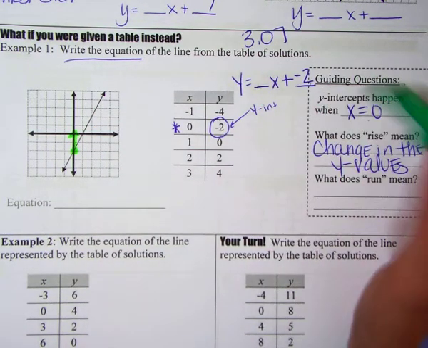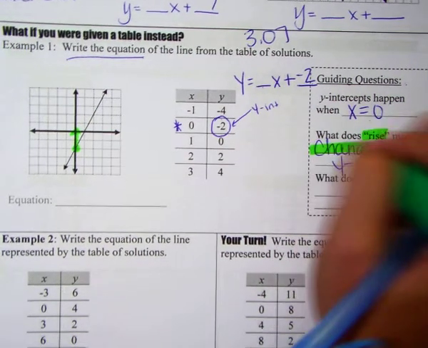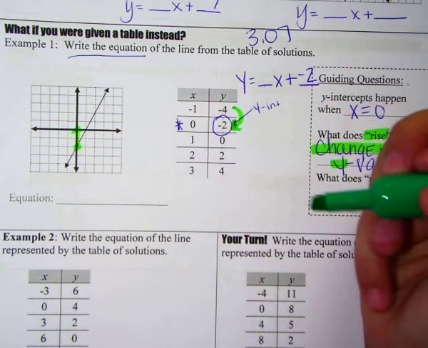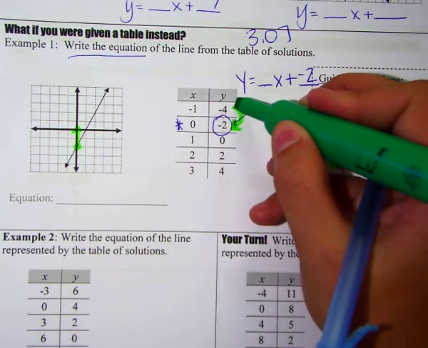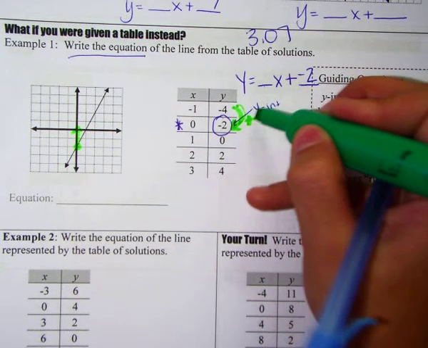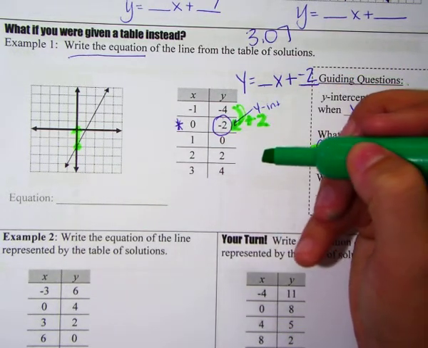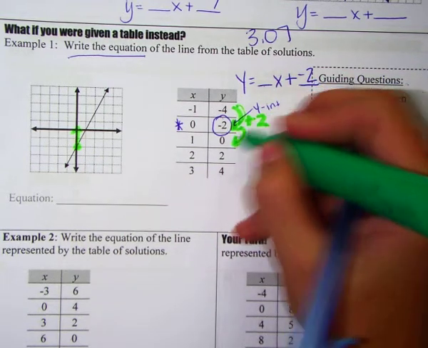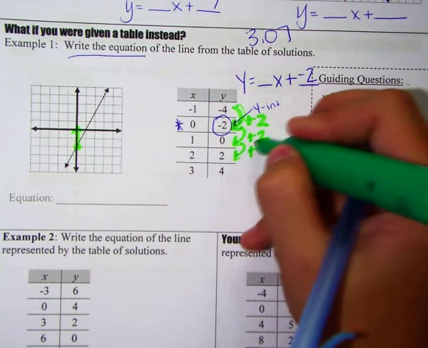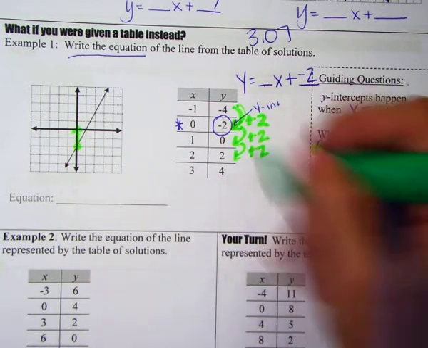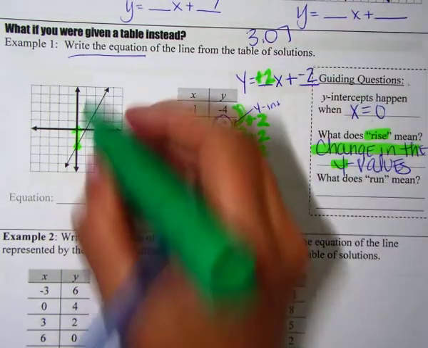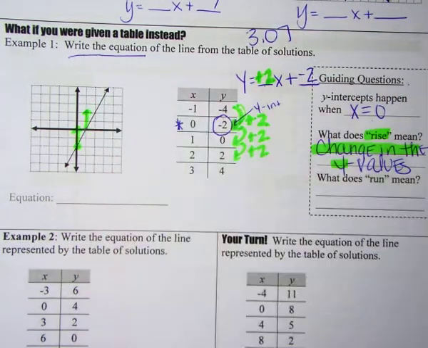In the table, thinking about rise as the change in y values, we go from -4 to -2. -4 plus 2 is -2. -2 plus 2 is 0. 0 plus 2 is 2. So our y values are changing by adding 2. Rise is adding 2, up 2.